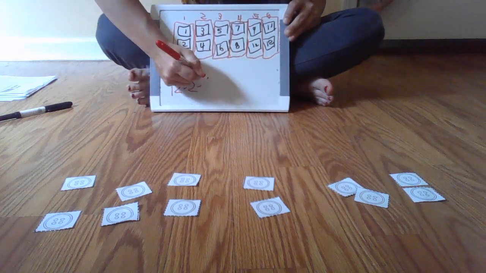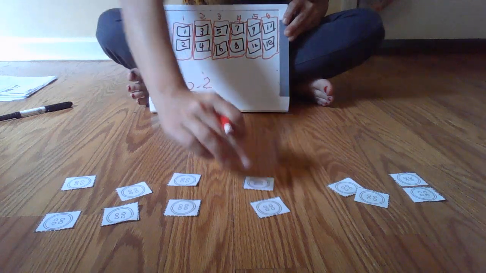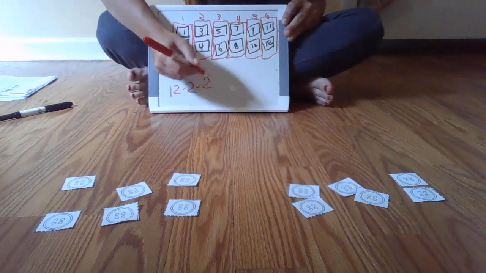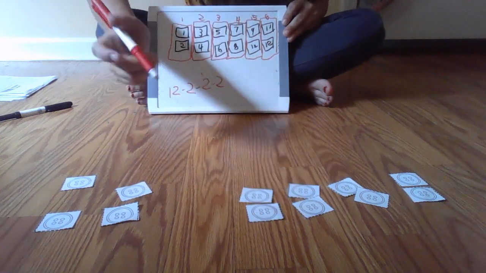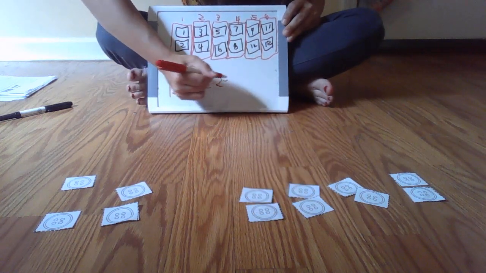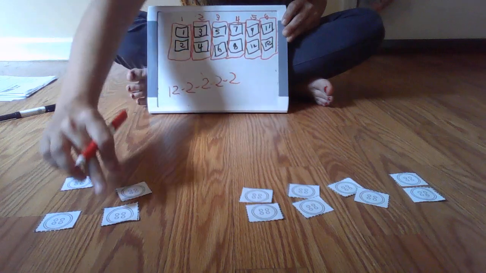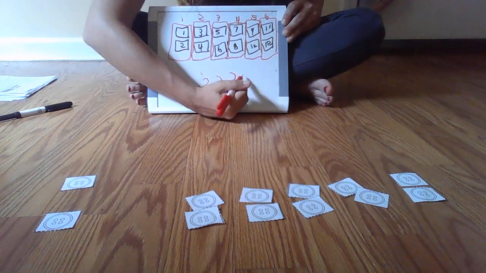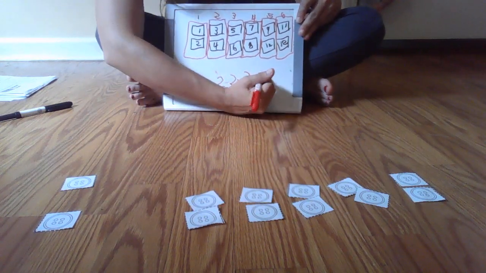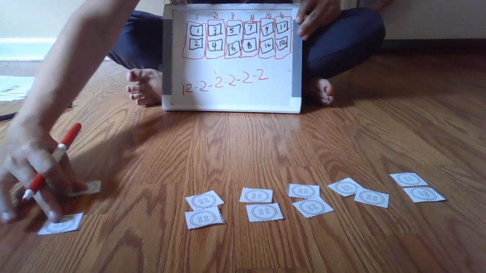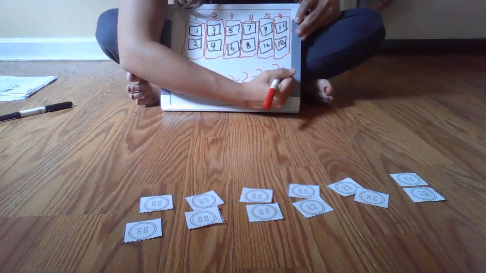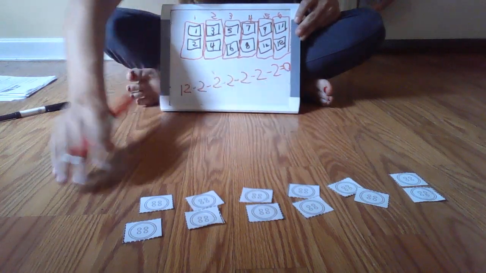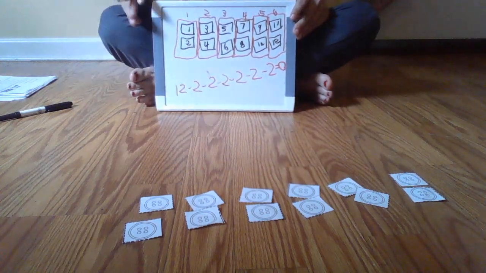Oops, I want to write a 2. Then I took these 2 away from my 12. Then I took these 2 away from my 12. Then I took these 2 away from my 12. And then I took these 2 away from my 12. And that left me with 0 loaves that weren't in a box.